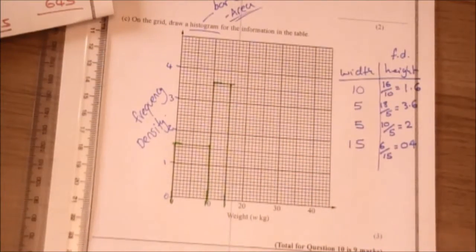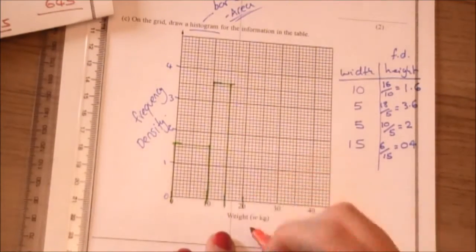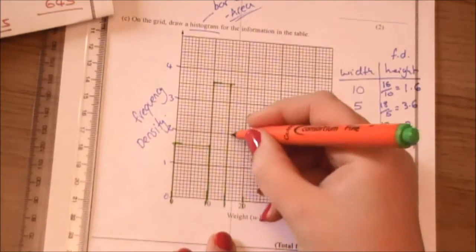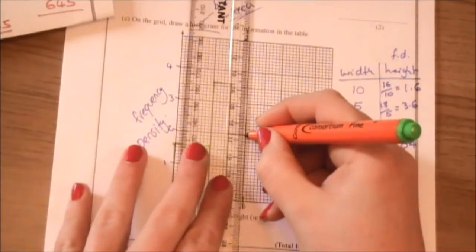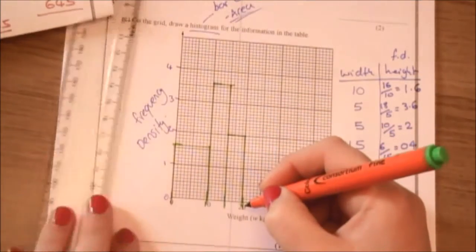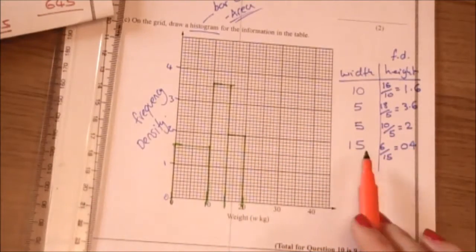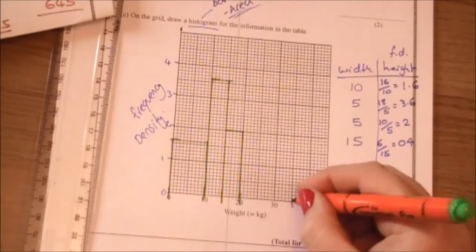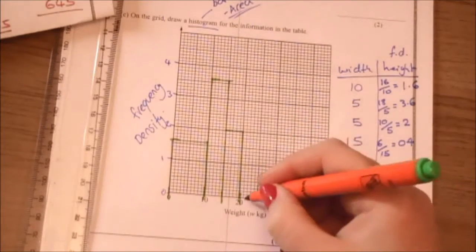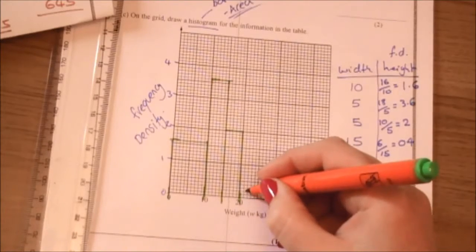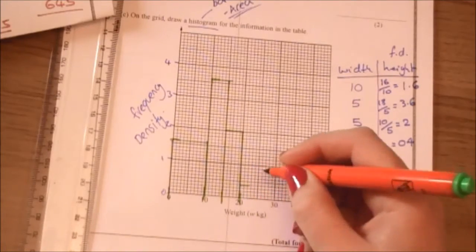My next bar also has a width of 5 and it goes up to 2, nice and easy there. And thirdly, it's got a width of 15, so it goes up to 35, and it's got a height of 0.4. So there's 0.1, 2, 3, there's 0.4.